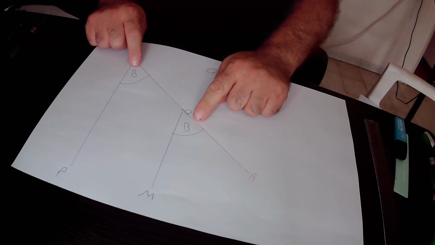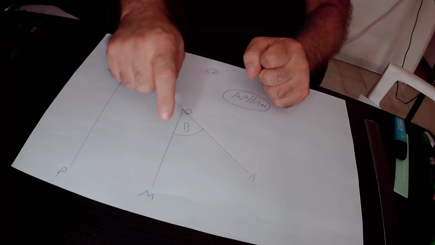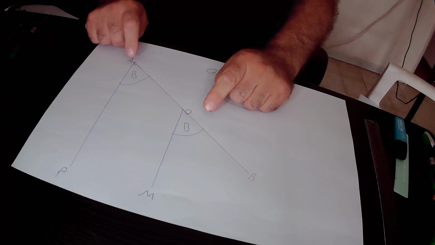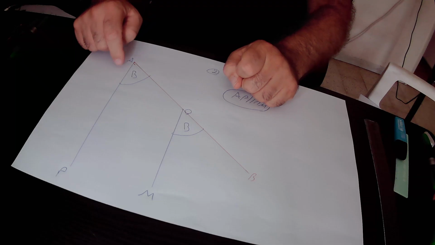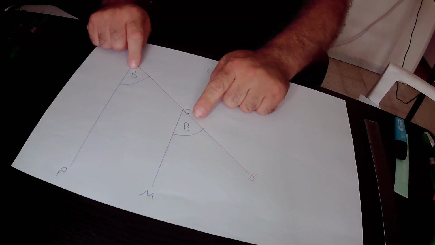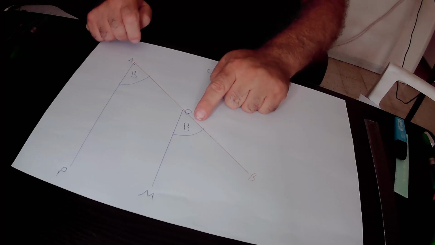Those two angles are defined as corresponding angles and are located between the parallel lines AP and OM, and therefore they are equal to each other according to rule 50. Rule 50 states that corresponding angles between parallel lines are equal to each other. So if you define the size of this angle as beta, then the size of this angle must also be equal to beta.